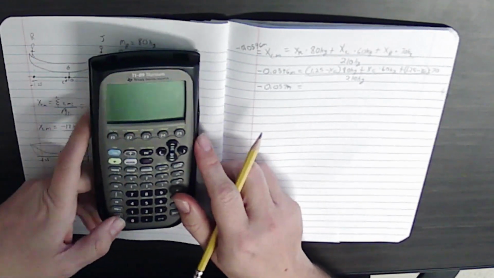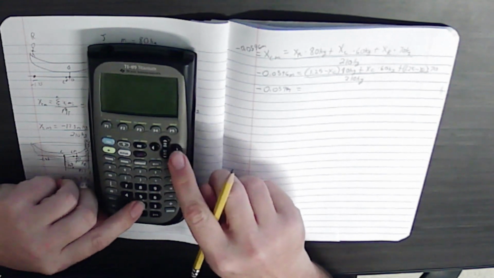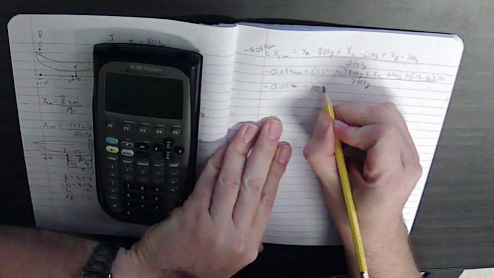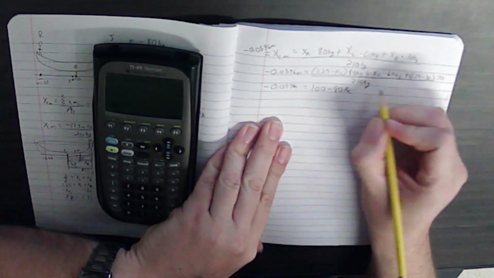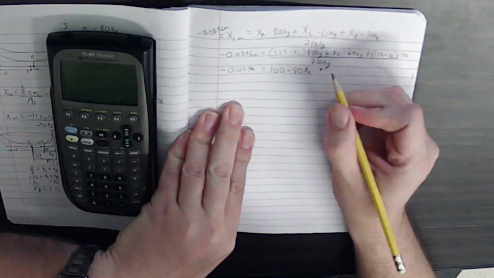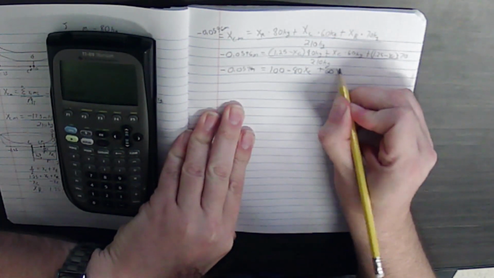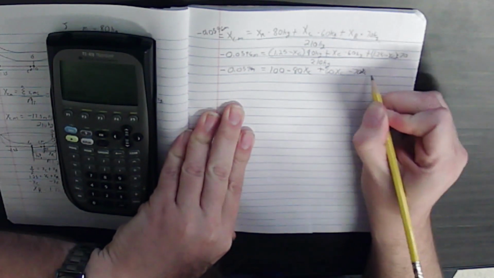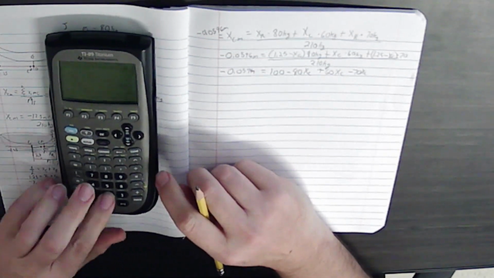So I get 1.25 times 80, so I get 100 minus 80 XC. I'm going to leave out the units so it doesn't look too bad here. So that gives me 60 XC minus another 70 XC, and then do 70 times 1.25.